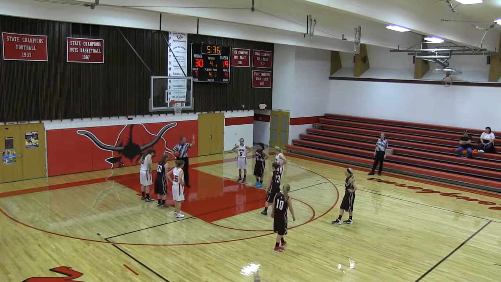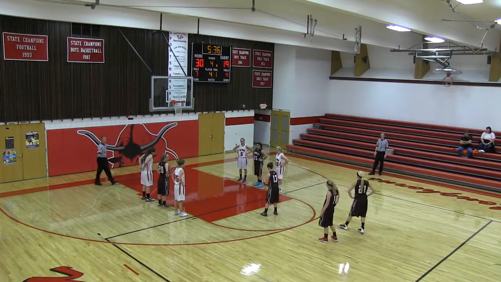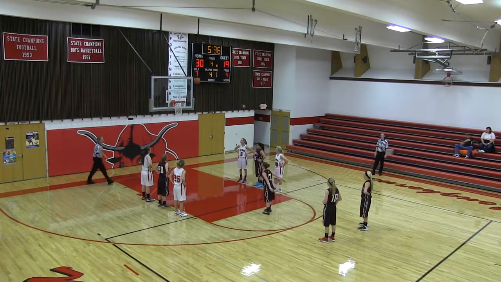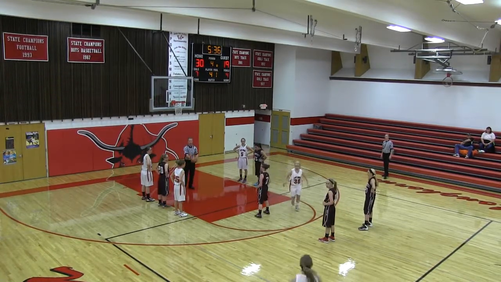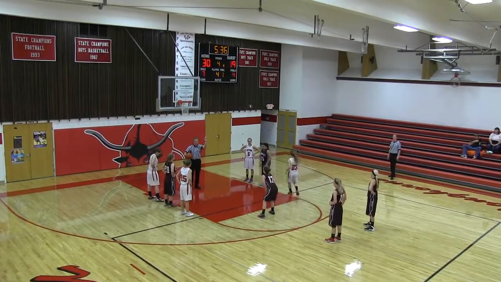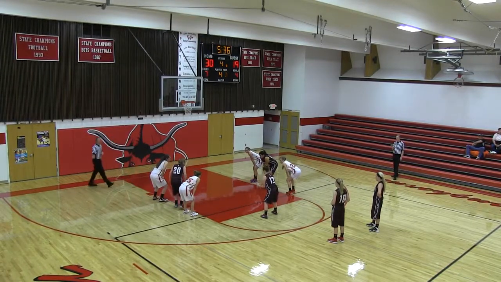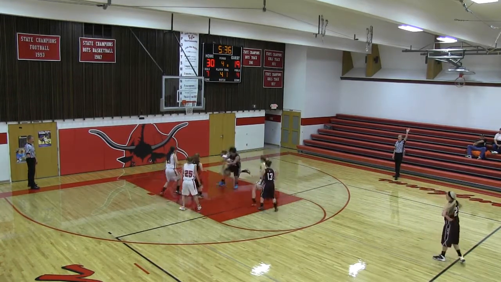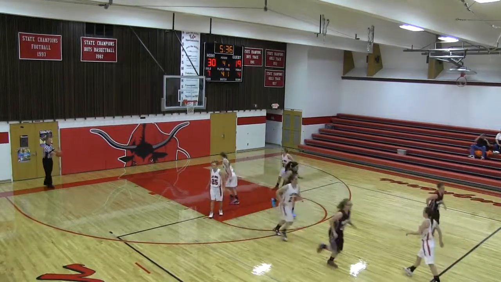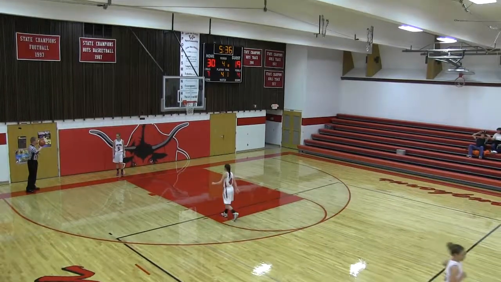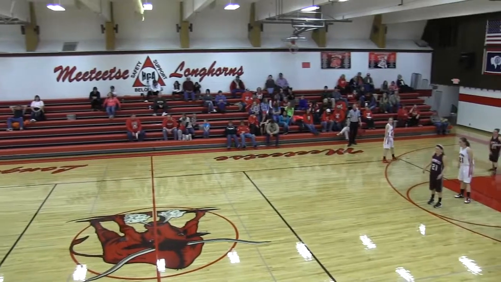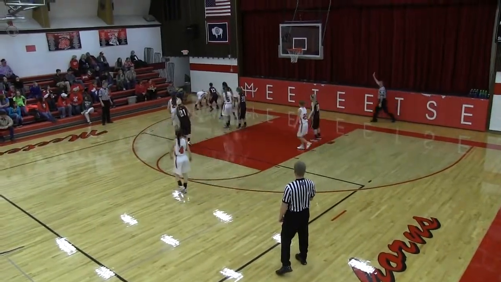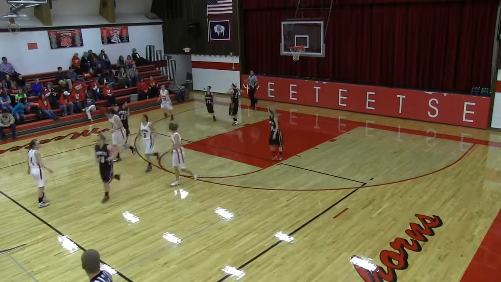It's going to be 2 shots for number 13 for Midwest, Melissa Weber. First one is no good. Haley Sessions will come back in the game for Meeteetse. Shot number 2 for Weber. No good. Looks like a lane violation on Midwest. And Meeteetse will get the ball out of bounds with Amelia May inbounding to number 4, Tori Lewis. The ball's going to be thrown out of bounds, and Midwest will get the ball right back.